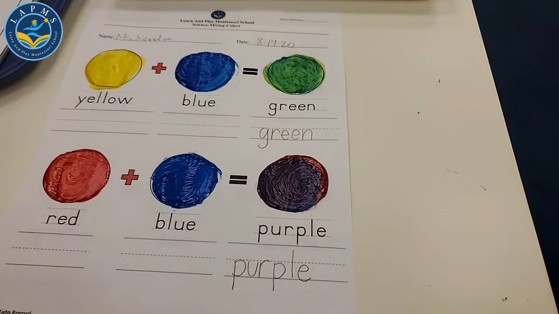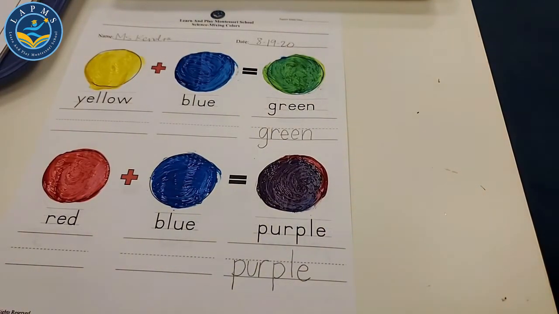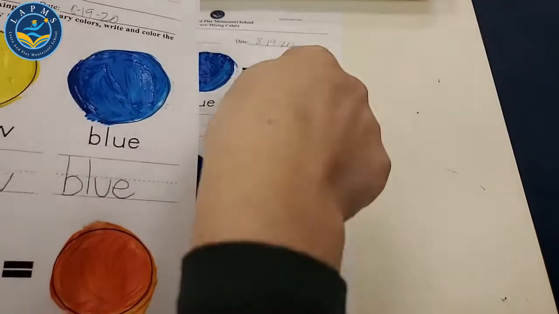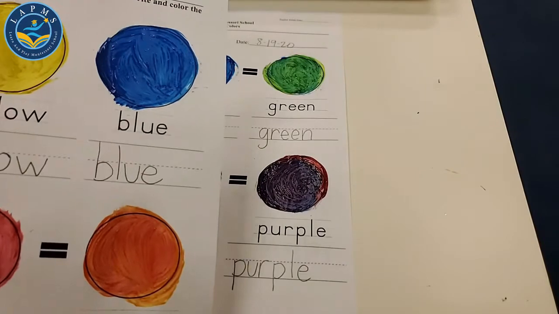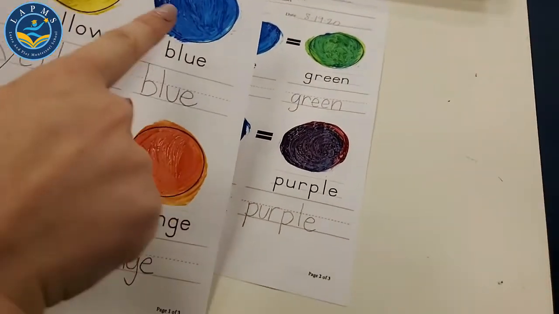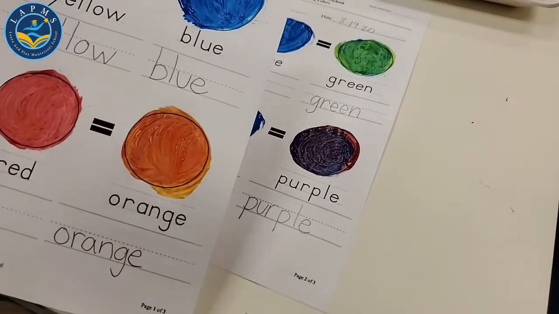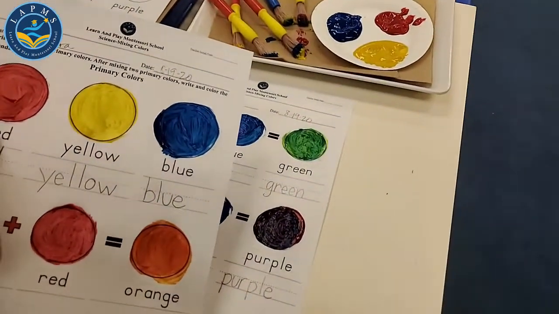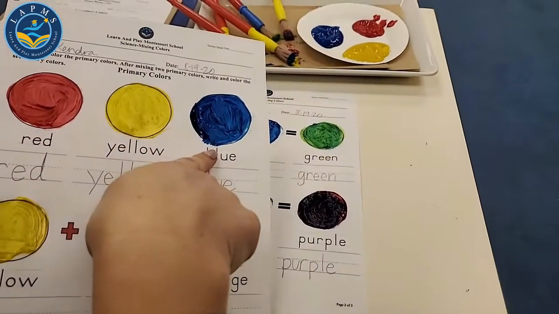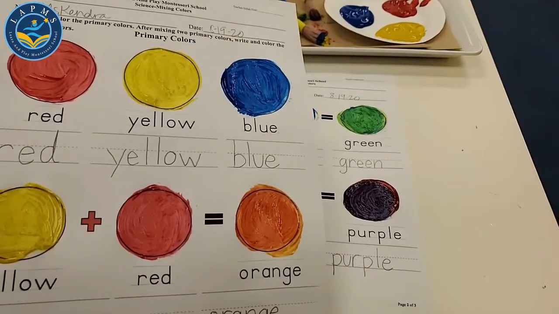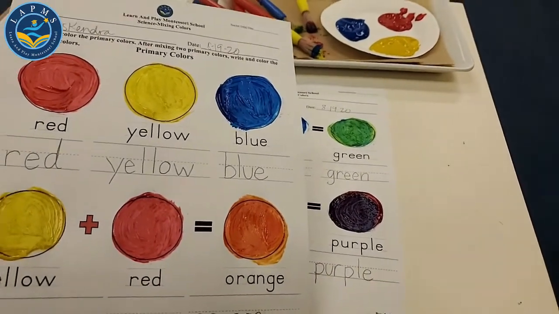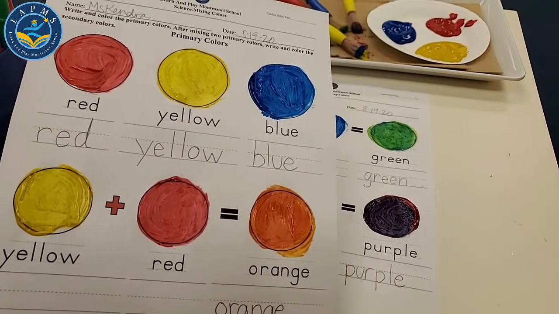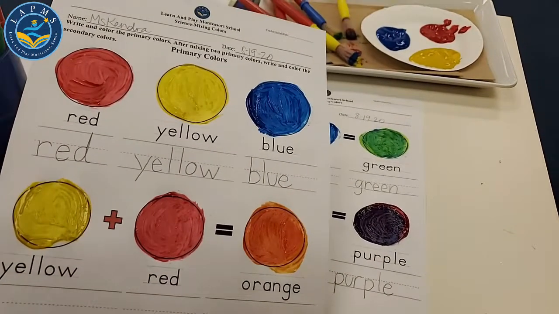Wow, you guys, we made all of those colors, orange, green, and purple, from only 3 primary colors. So we call red, yellow, and blue primary colors. Can you say primary colors? Good job. And what are the primary colors?